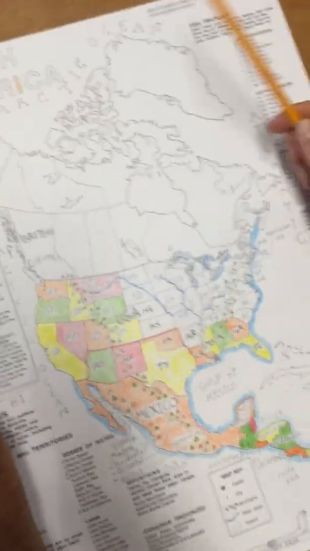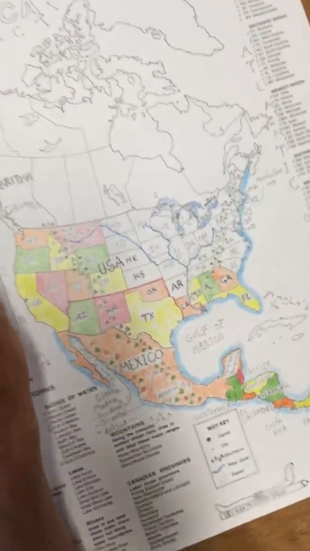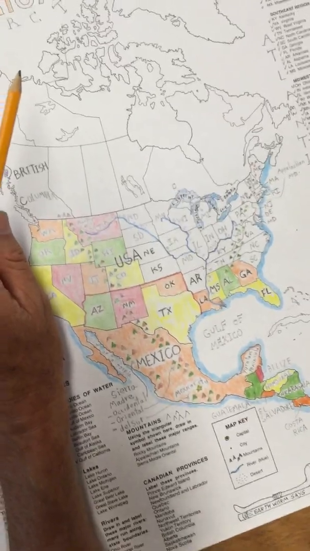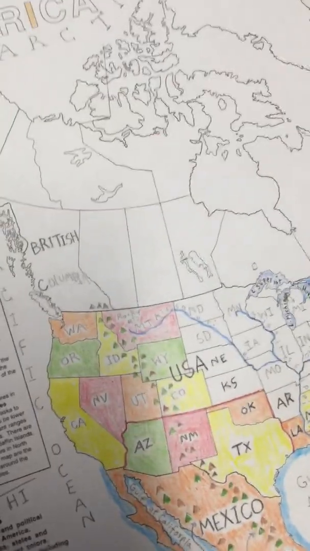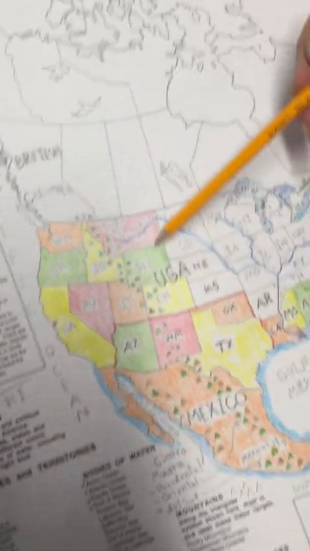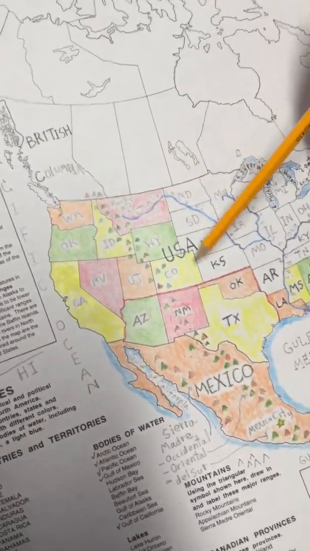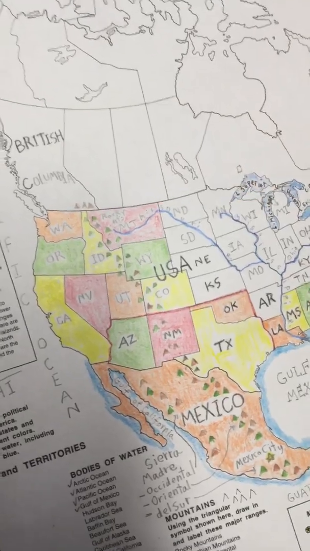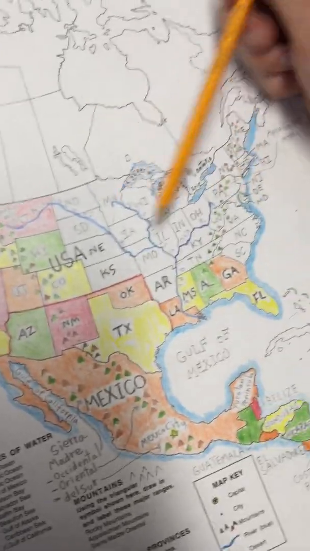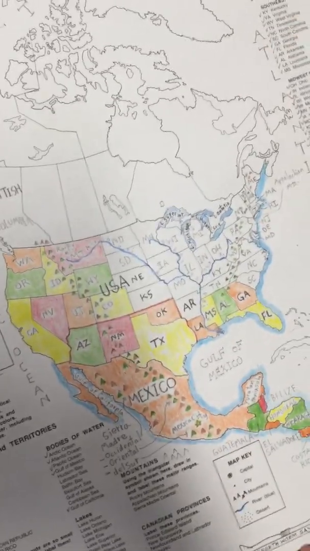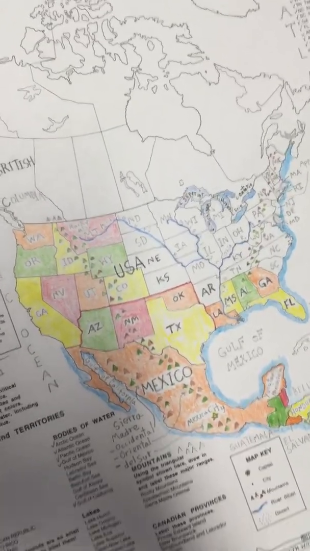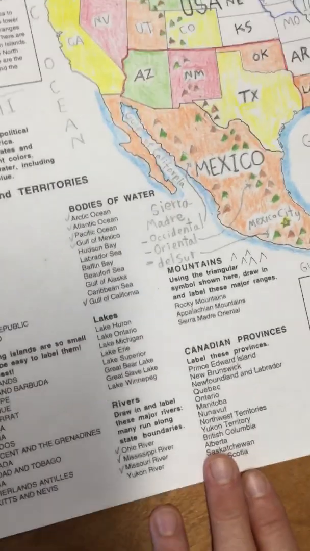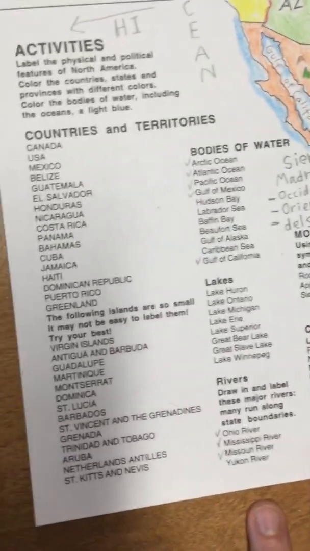Since the last video, I'm going to set my timer here. We'll go about 10 minutes now. Since our last video, I've colored in the remaining western states. I still have a bunch of states to color in yet, but little by little, we'll do that. I thought maybe we could look at our activities list just to review what we've done so far.